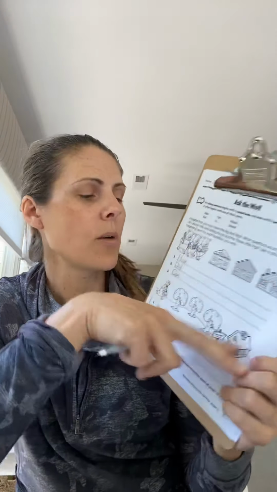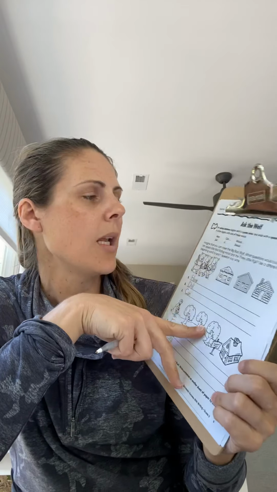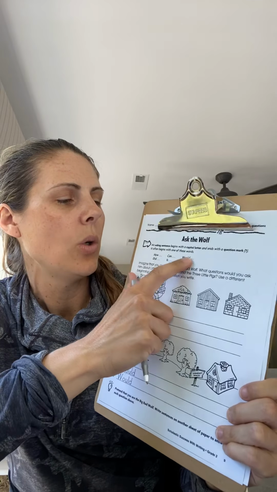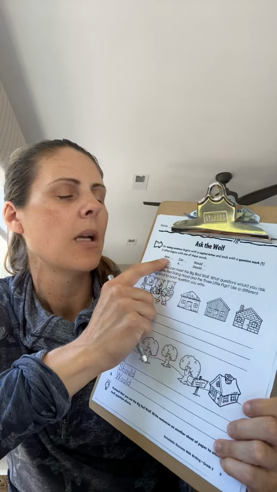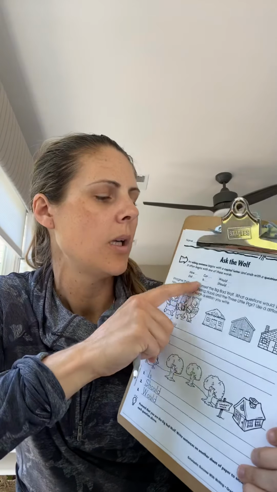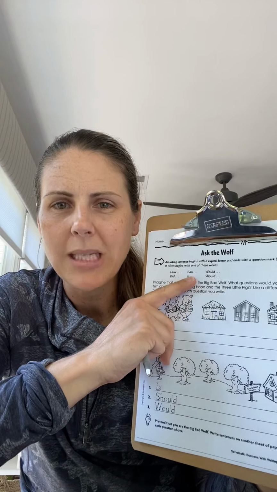Do we remember our story about the 3 pigs and the big bad wolf and Little Red Riding Hood and the bad wolf? So this is around those 2 stories, all right? So when we ask a question, we use these words: how, can, would, did, is, and should. How? How can I get to school? Question mark. Can I have some more pizza? Question mark. All right, so these are words that usually start a question.